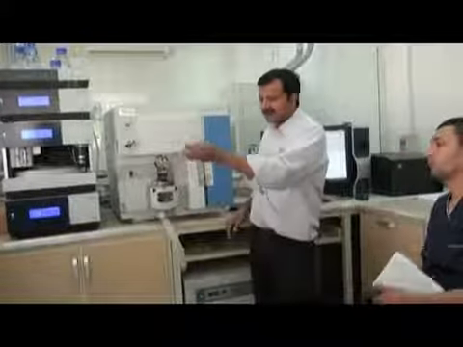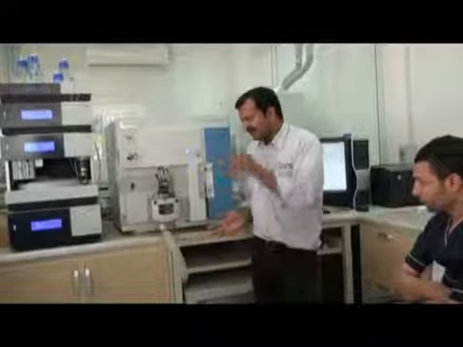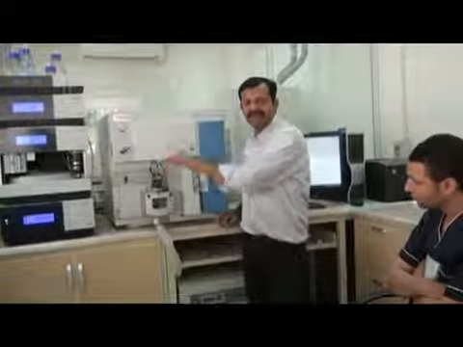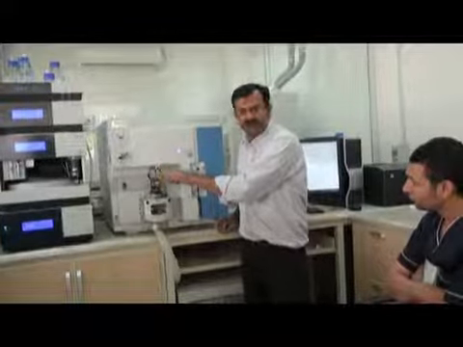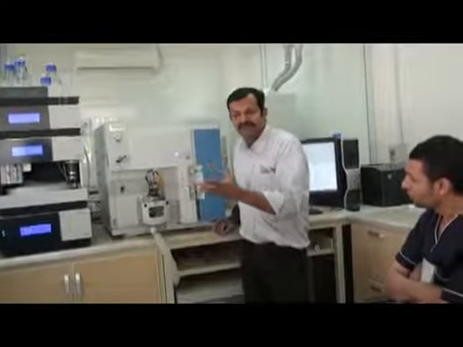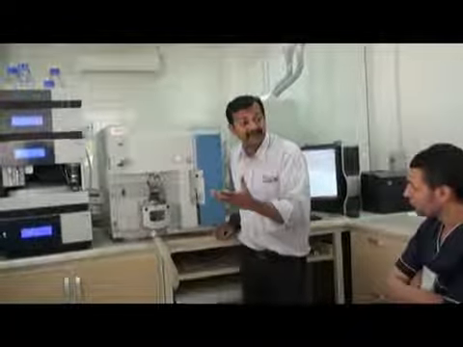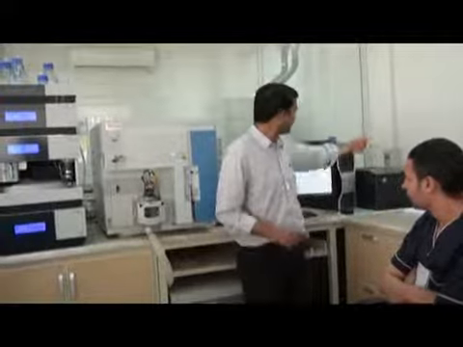So your liquid is coming. It becomes a spray with the sheath gas and auxiliary gas. Now this has a very high voltage here, around maybe 3.5 kV, 4 kV, kilovolts. The electricity coming here in sockets is only 220.